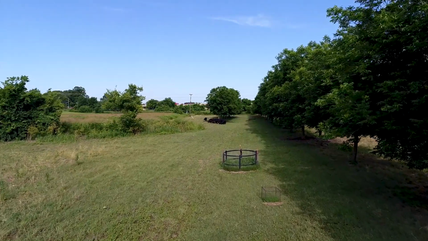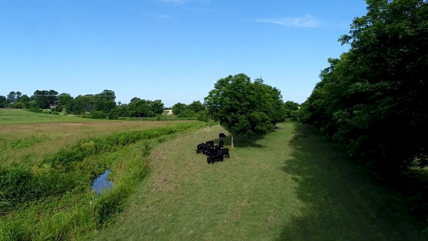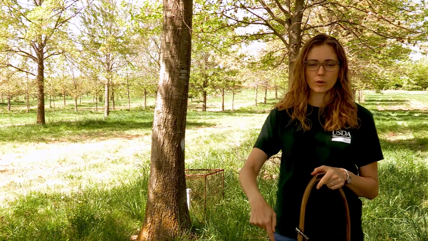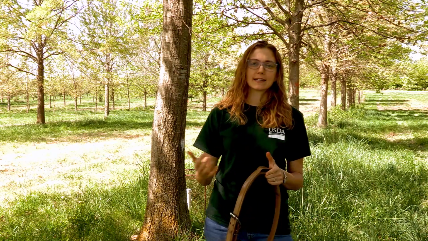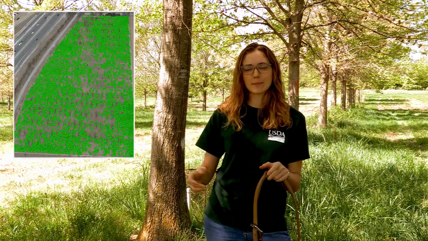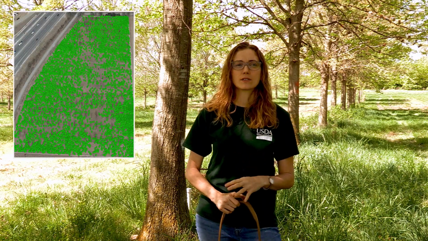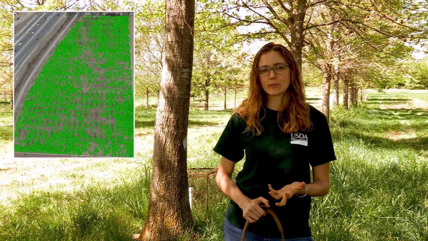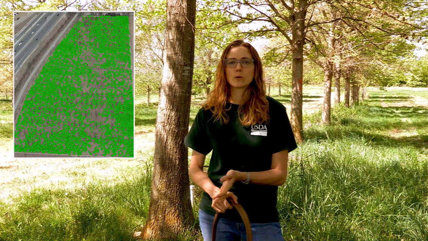And so when their heads are down and they're grazing greater than 70% of the time, within 15-minute intervals, a GPS coordinate is collected. And at the end of a grazing season, you end up with a grazing density map that looks like this. And so these green dots indicate grazing pressure, spatially and temporally.